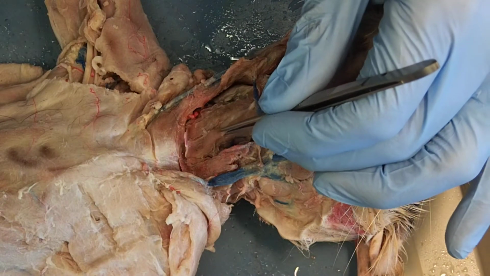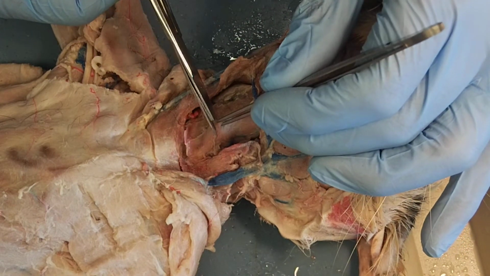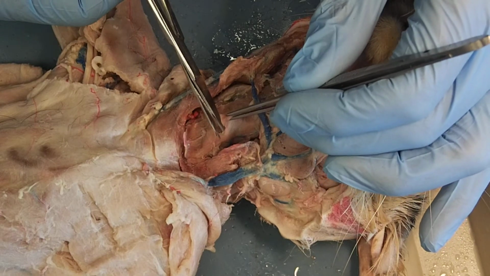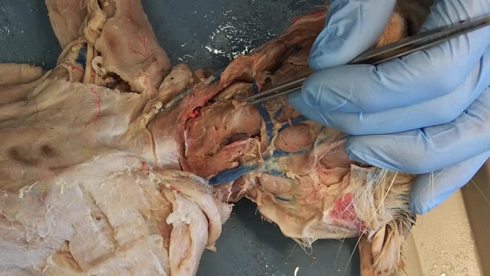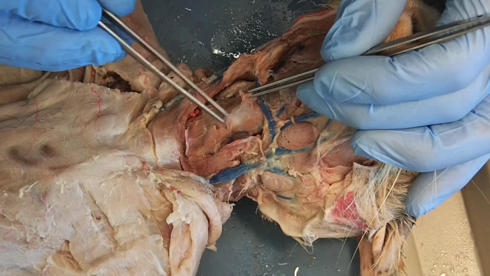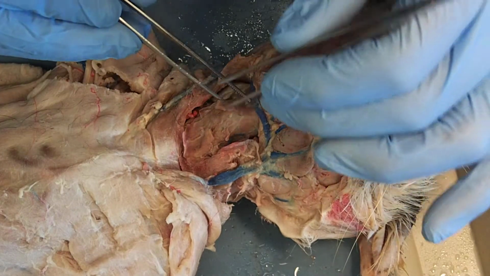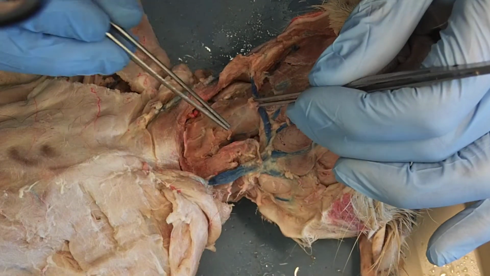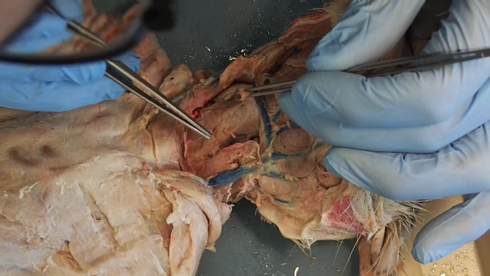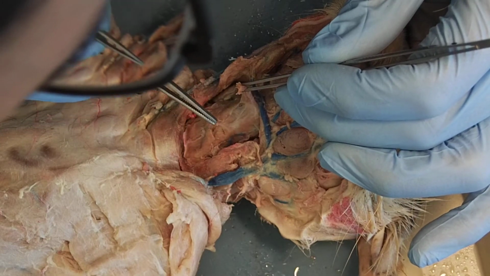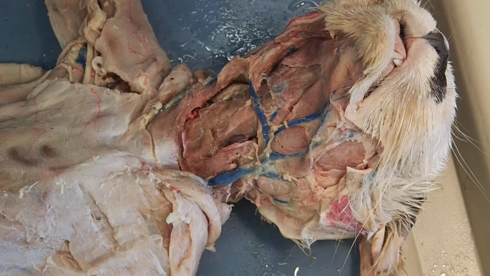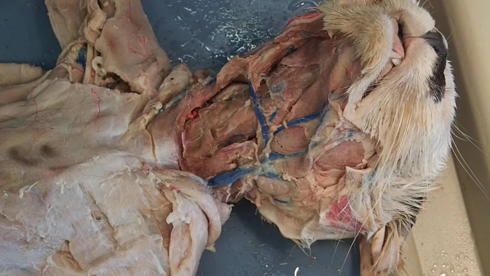So let's take this one and let's cut it. And then we'll take some of this connective tissue out of the way. Let me switch forceps.